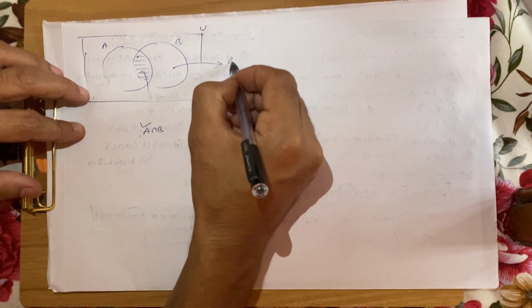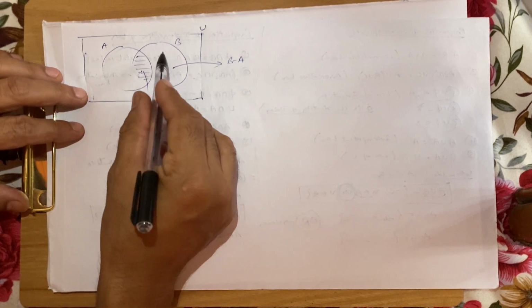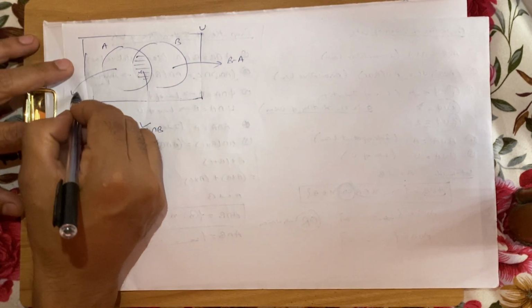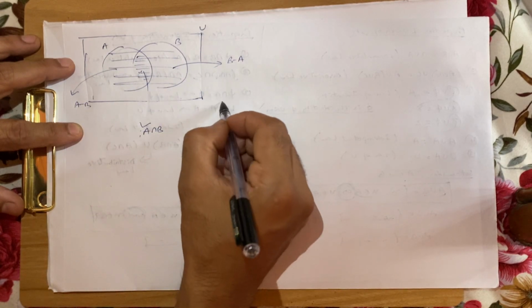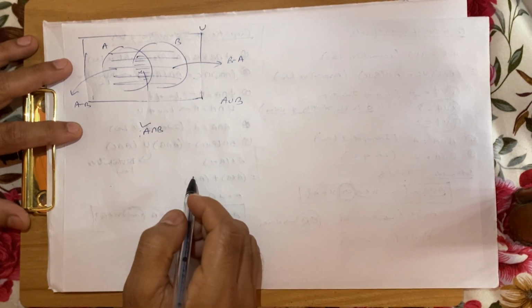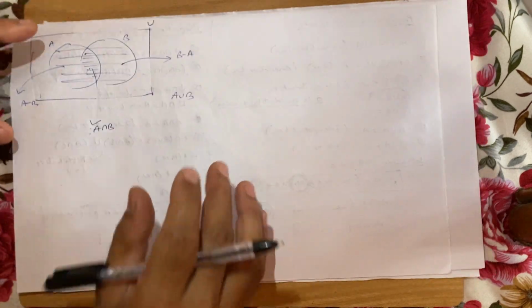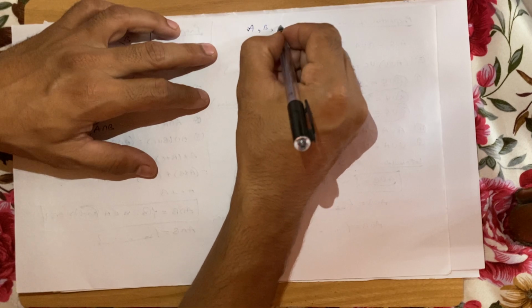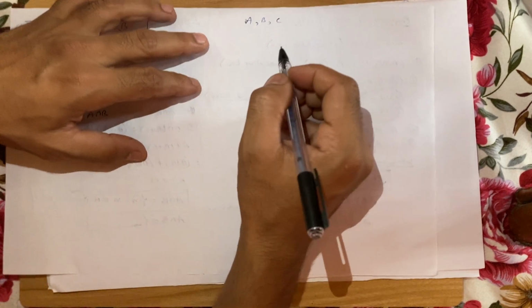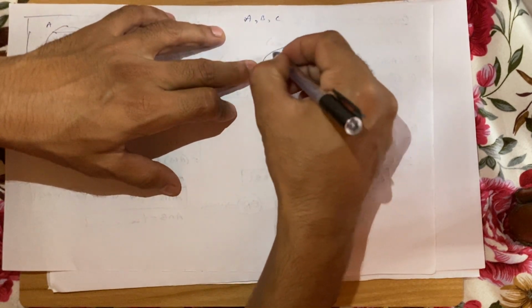This region is B minus A, elements that purely belong to the set B. This is A minus B. And this whole thing is A union B. Okay, and if we have three sets, we have until now seen just two sets. So let's say I have three sets A, B and C. Then how will I draw the diagram? In this way.